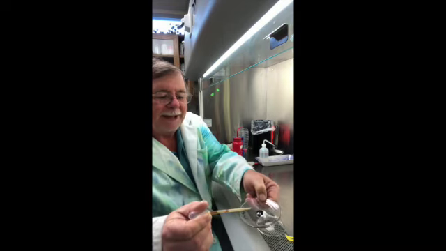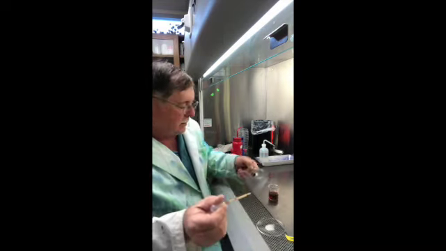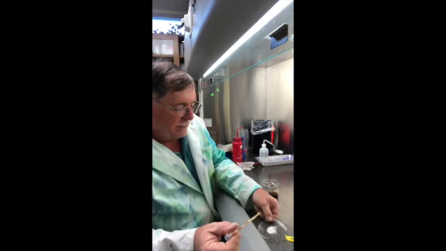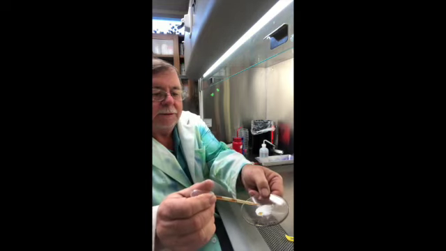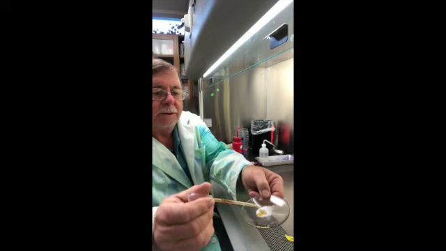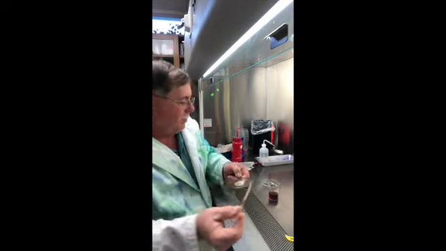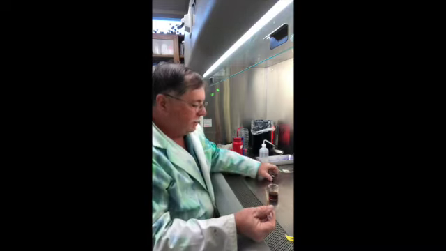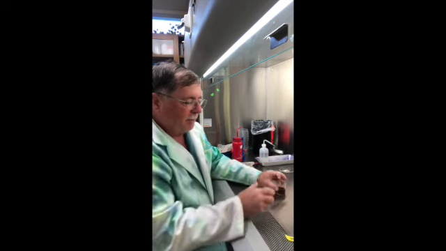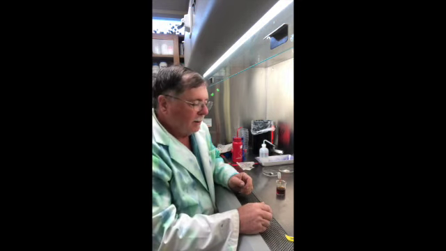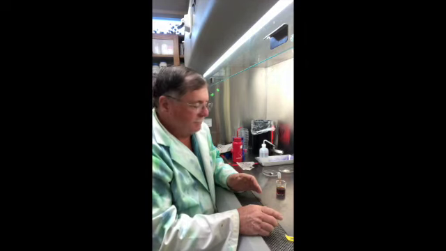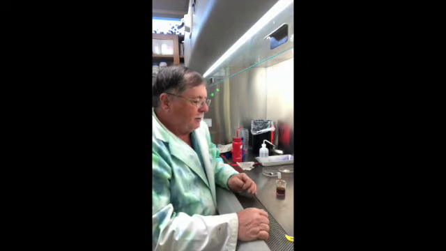Okay, so it turns black. Here is glucose. It doesn't turn black. So if there's starch present, it will turn black. If there's no starch present, it will not turn black. Okay, so I'm going to flood each plate.